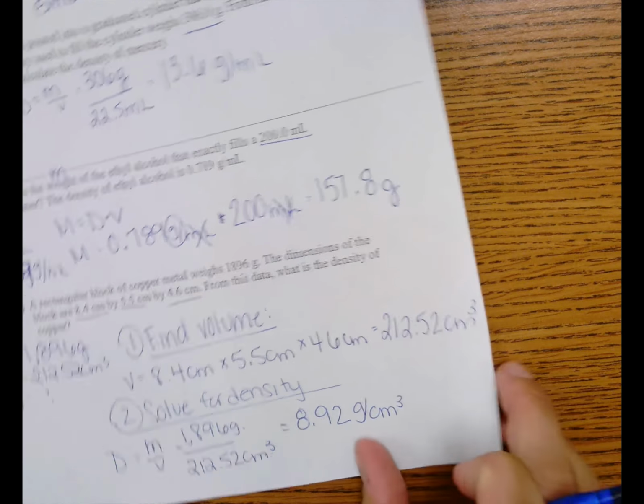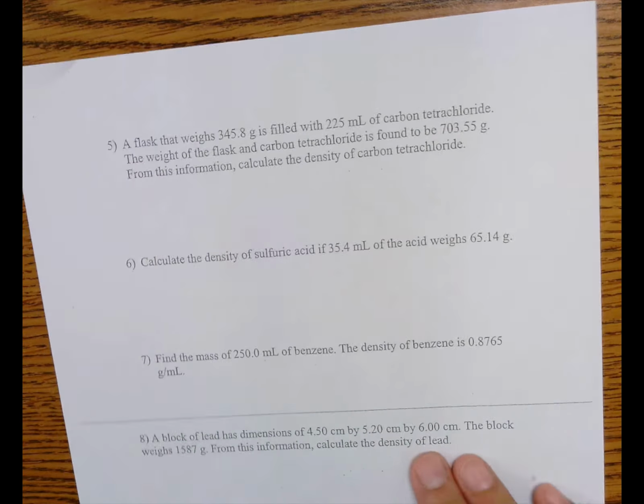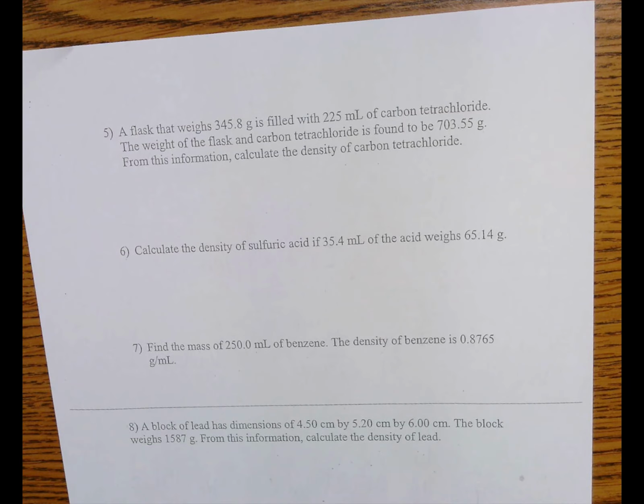All right, go ahead and flip it to the back. I'm going to do one more of these for you, and then you are more than welcome to look at the key or come in for help. Let's go ahead and solve for number 7.